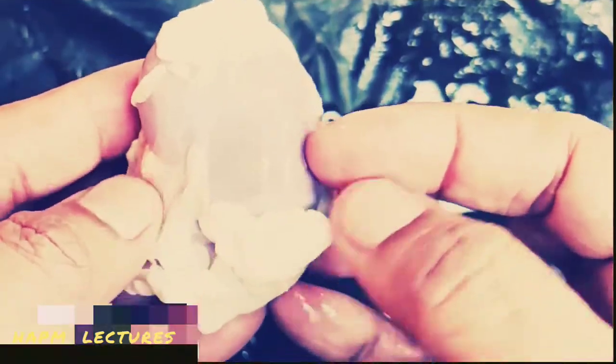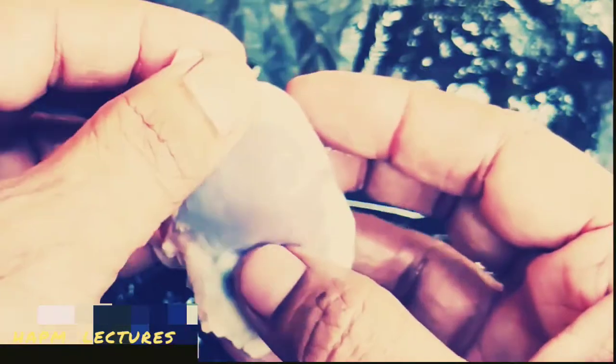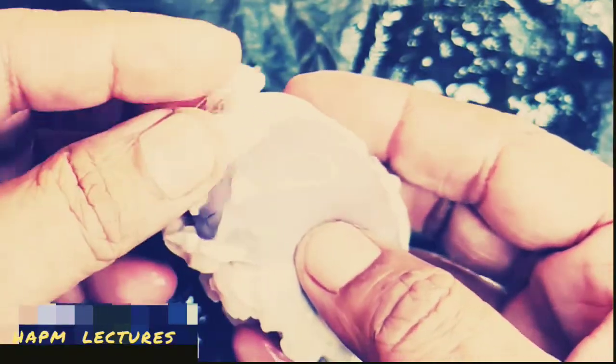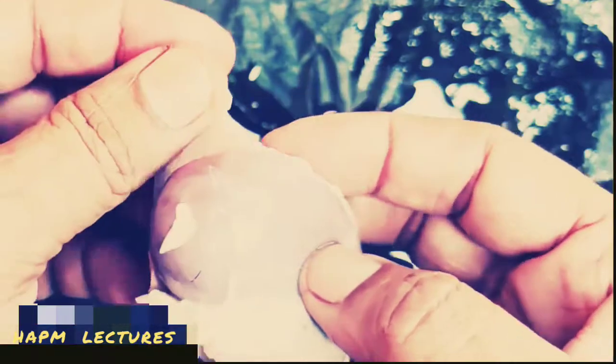Here is the kidney of the goat. Actually, the kidney of the human is 6 centimeters wide and 10 centimeters long. This kidney is covered with fatty substances.